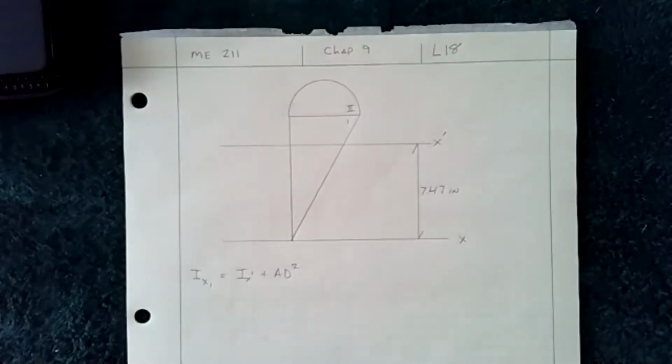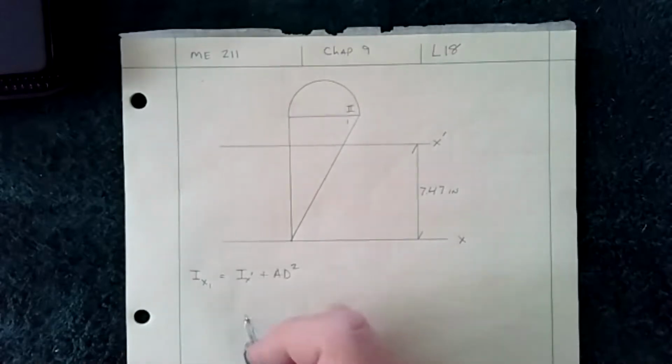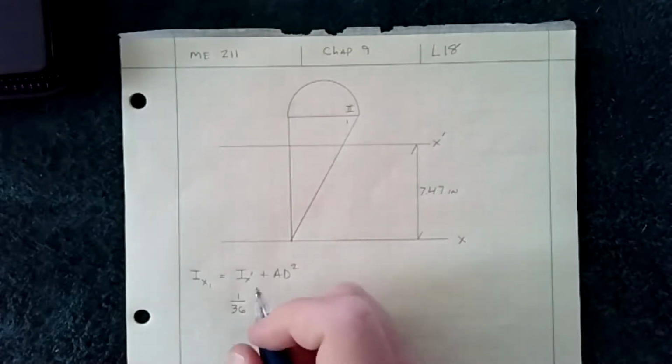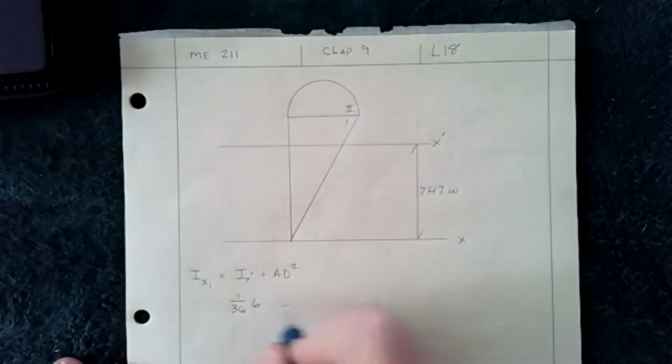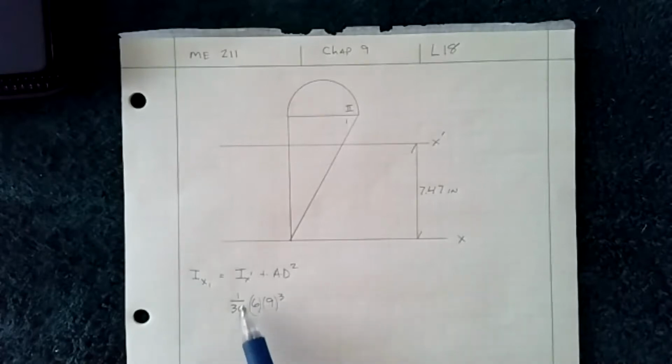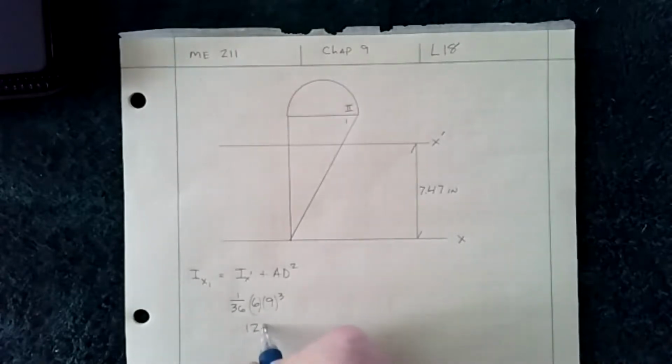For a triangle, that's going to be 1/36 times base times height cubed. So the 6 cancels, and it's basically 1/6 of 9 cubed, which gives me a value of 121.5.